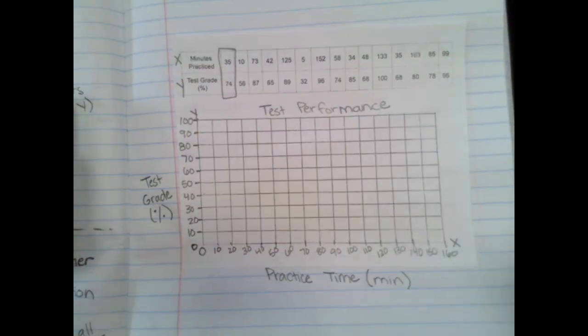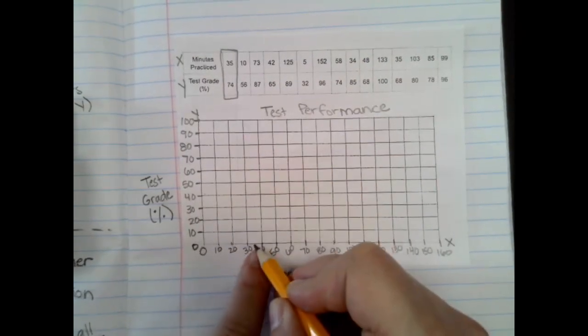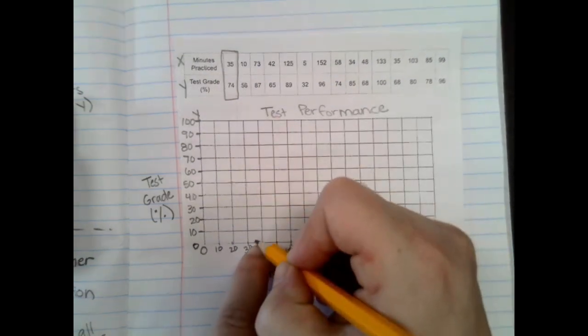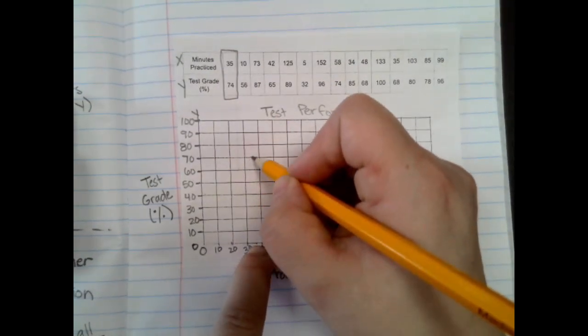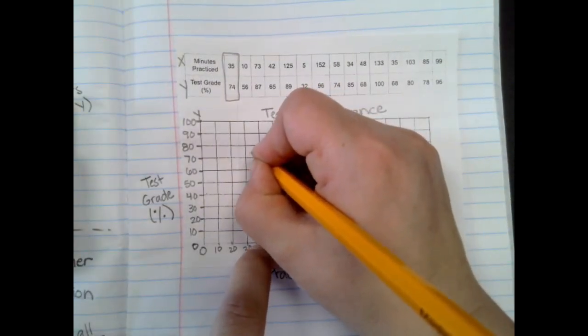So first we're going to go to 35 on our x-axis. So 10, 20, 30. 35 would be halfway between 30 and 40. And then 74, so up to 70, not quite halfway to 80. And then we put a point there.